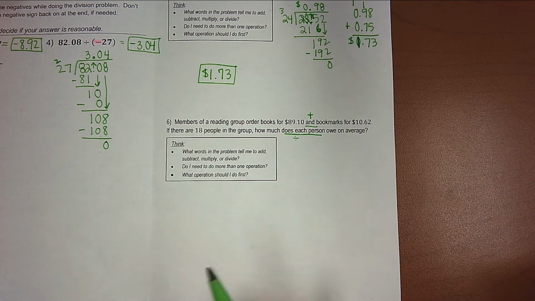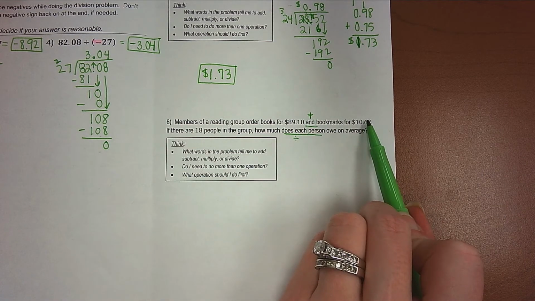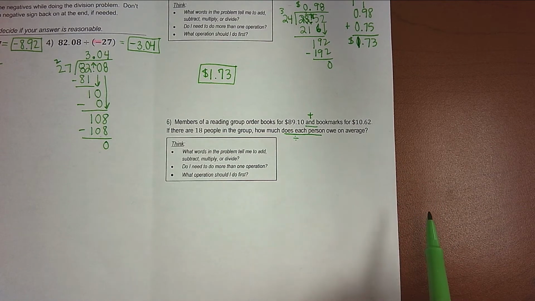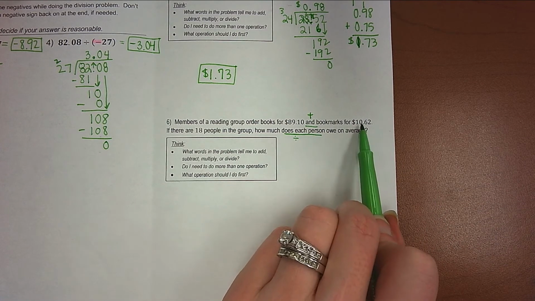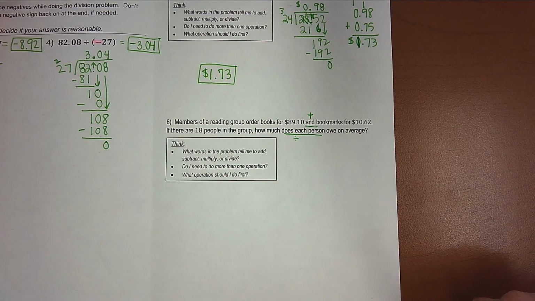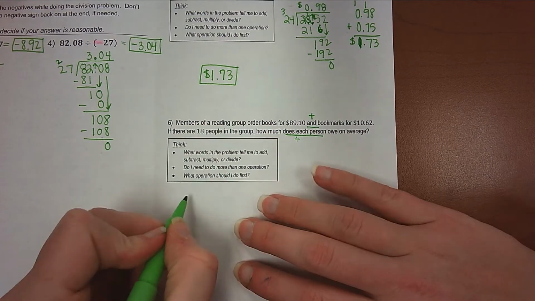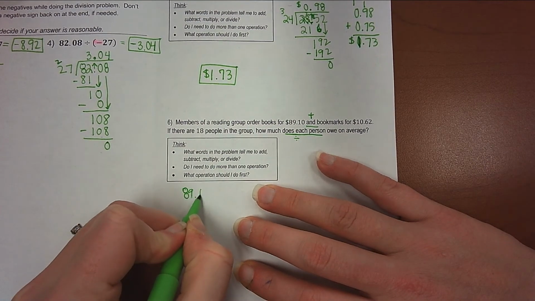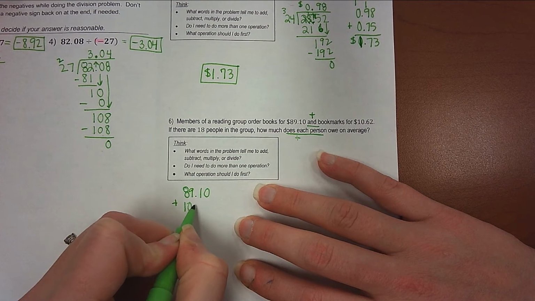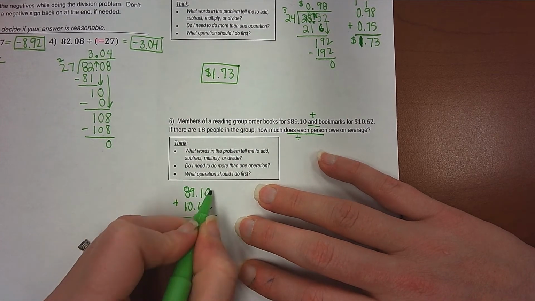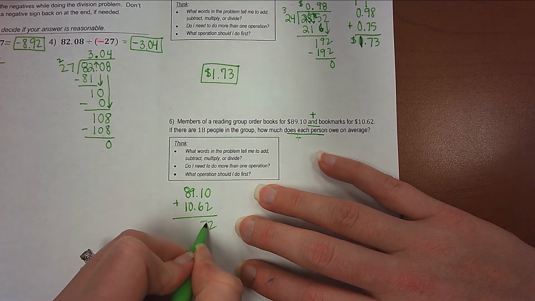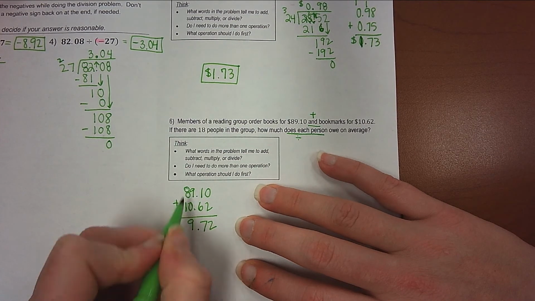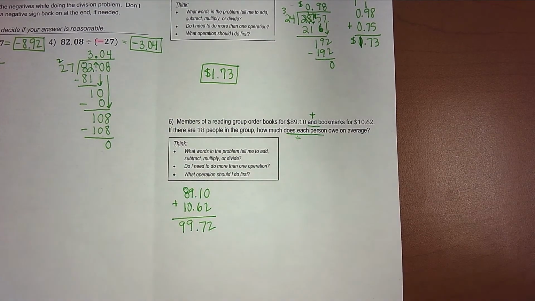We kind of have two options here. We could divide this by 18 and this by 18 and then add at the end. Or we could add these at the start to get their total, the total amount that they paid, and then divide that by 18. That sounds like less work to me. So I'm going to start by doing 89 and 10 hundredths plus 10 and 62 hundredths. 0 plus 2 is 2. 1 plus 6 is 7. 9 plus 0 is 9. And 8 plus 1 is 9. So I know that they spent $99.72 in all.